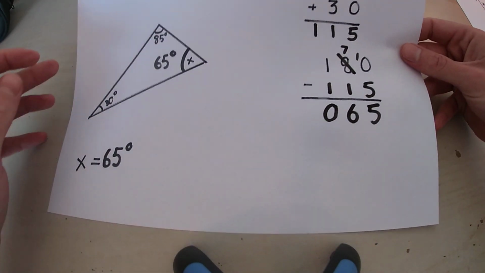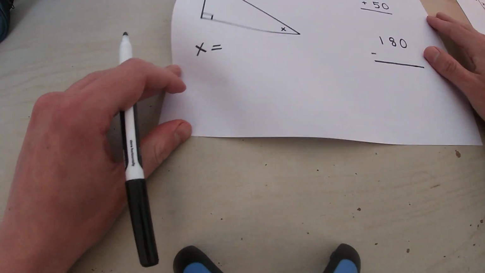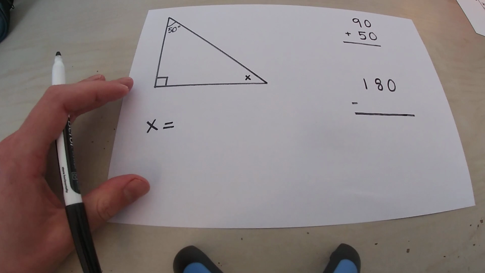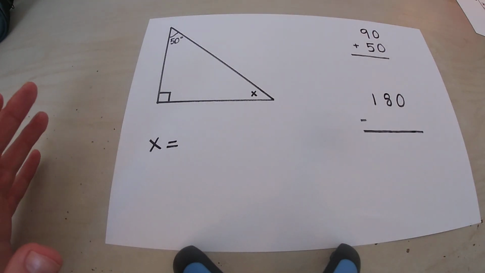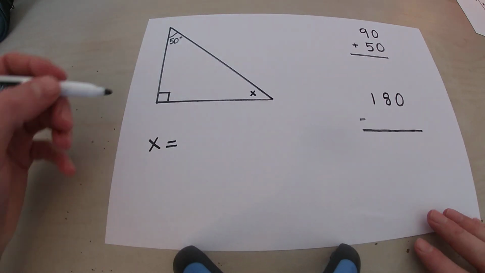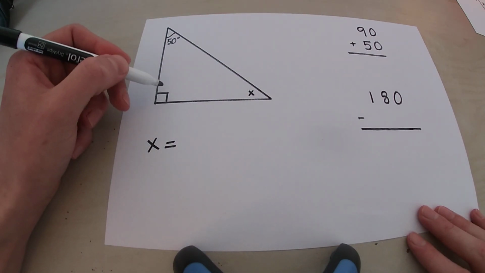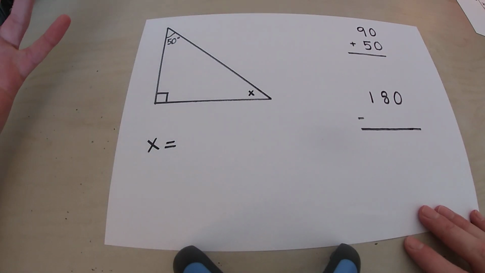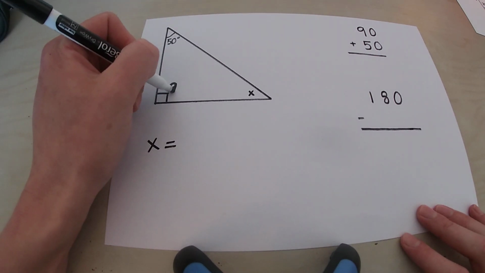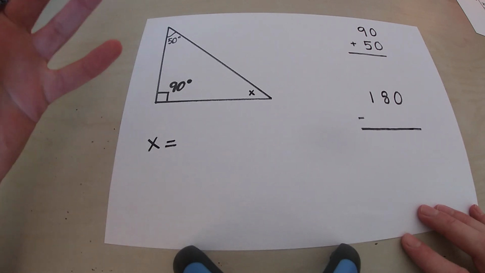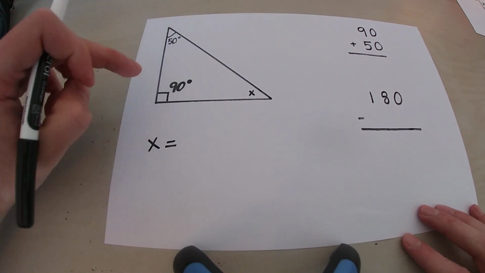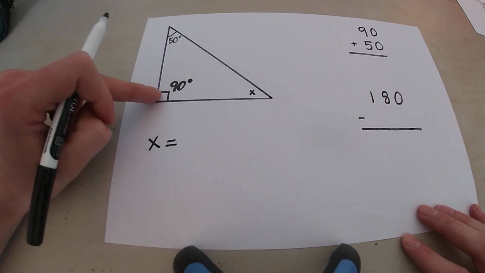Okay, final one. We're going to be looking now just very quickly at a right angle triangle. Now, right back at the beginning, I gave you one important fact about right angle triangles. We know it's a right angle because of our square here. So what does that square mean? It means that this is 90 degrees. It's never any more, it's never any less, it is 90.